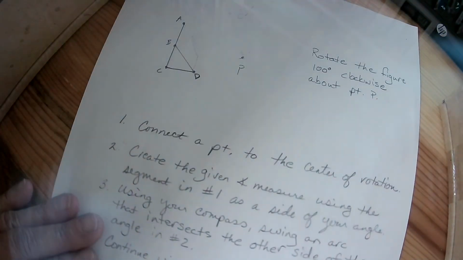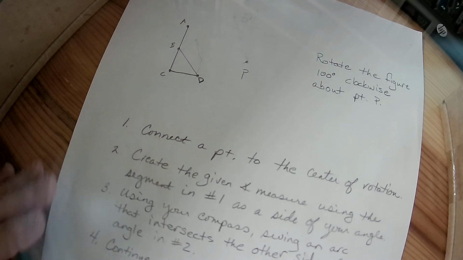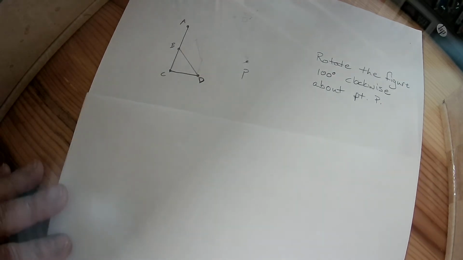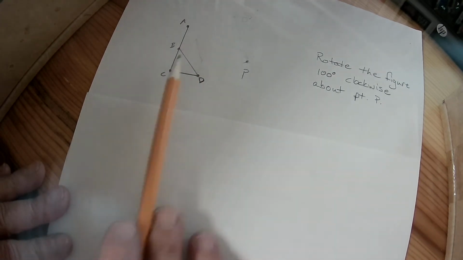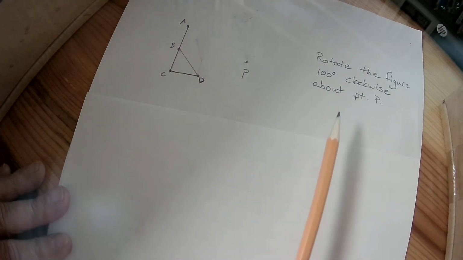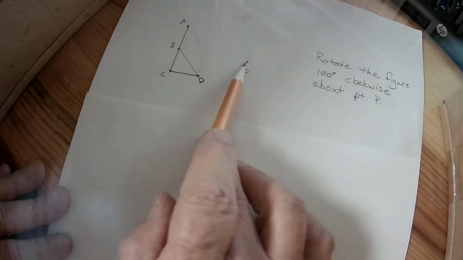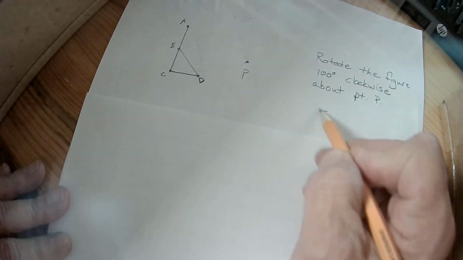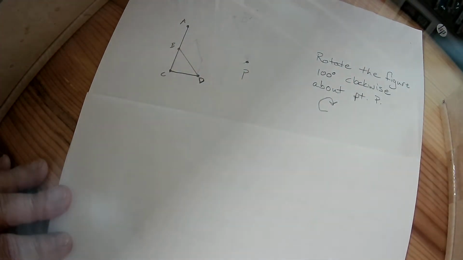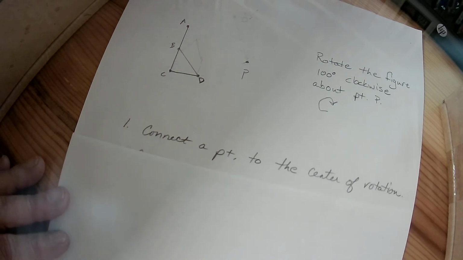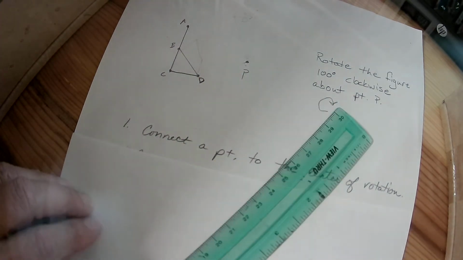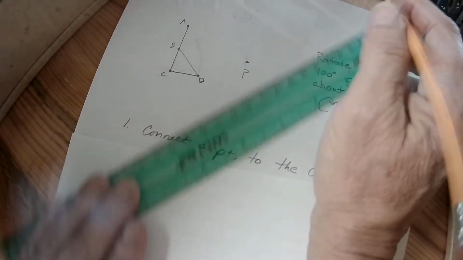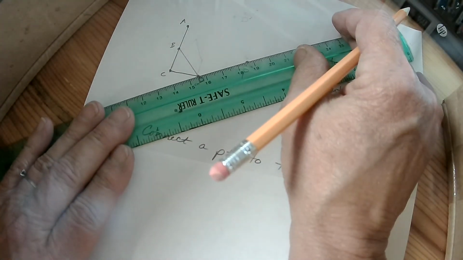So let's just look at how you would do this by hand. We're going to start with this image right here, and we're going to rotate this figure 100 degrees clockwise about this point right here. So we're going to go clockwise. The first step is to connect one of these points to the center of rotation. P is the center of rotation. Let's go ahead and start with D. So I'm going to connect D to P.